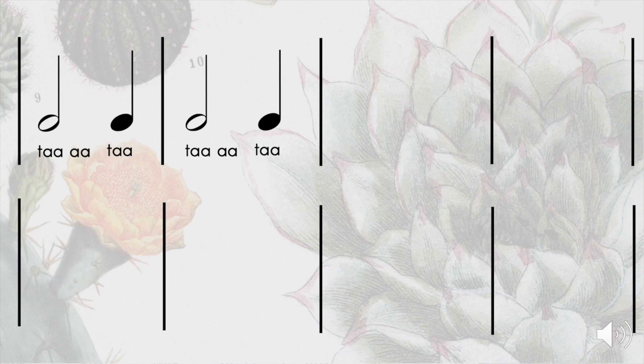Here is measure 3. Here's measure 3 again. And one more time. The rhythm of measure 3 is 3 1-pulse notes.